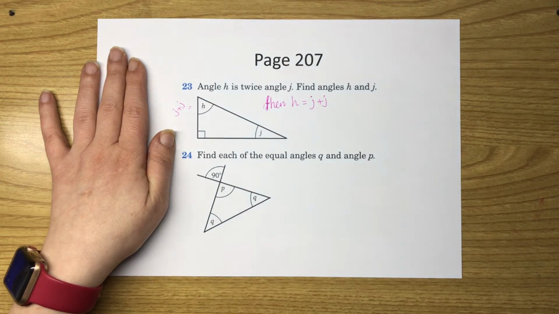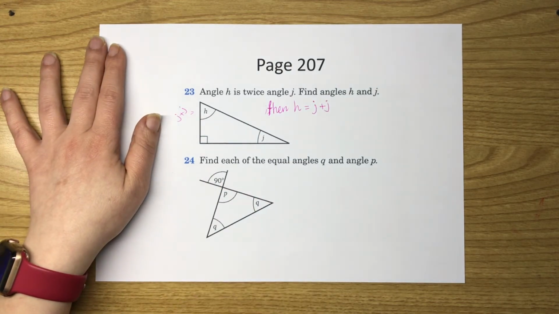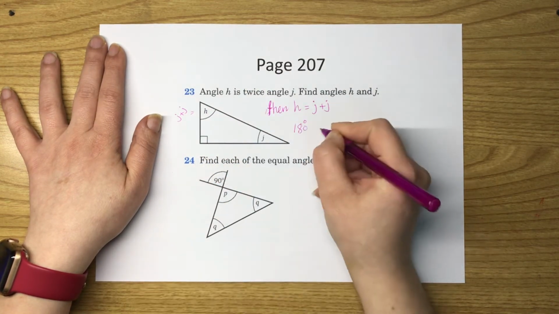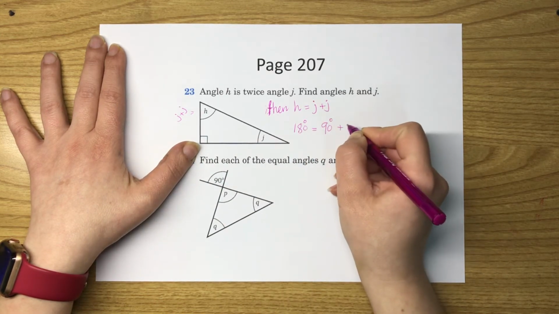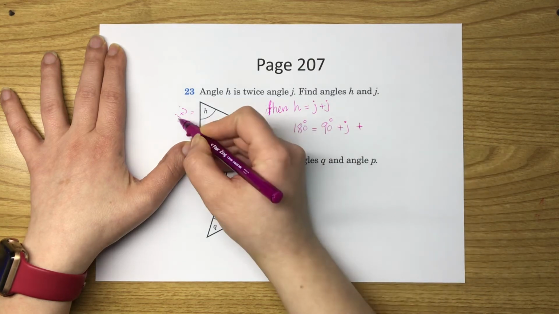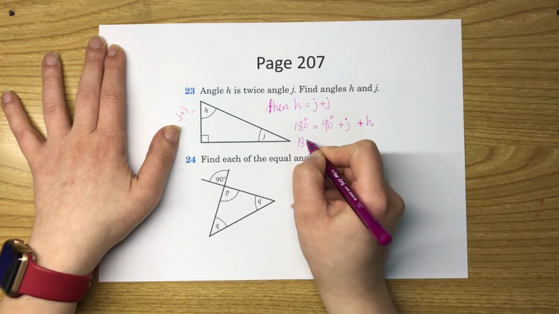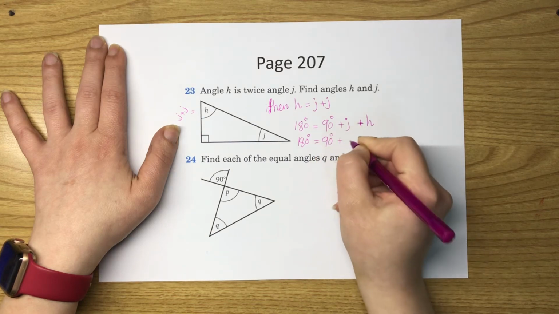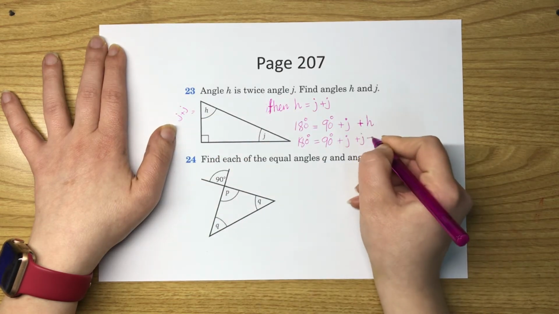In this case we are going to construct an equation. 180 degrees, the sum of these angles, is going to be the first one which is known, 90 degrees, plus the first J, plus the other two J's instead of using H. So 180 is 90 plus J, and instead of H, I'm going to substitute 2 J's, plus J plus J.